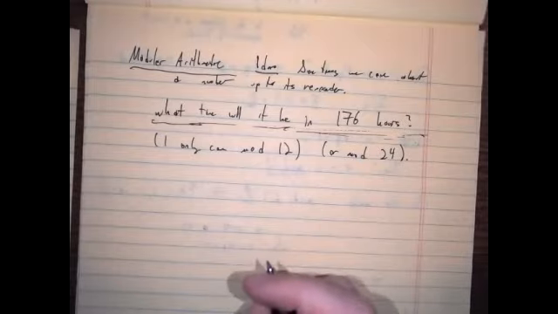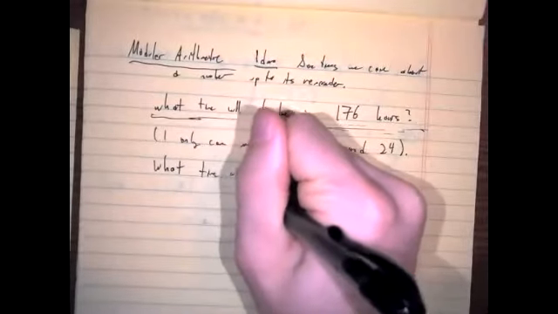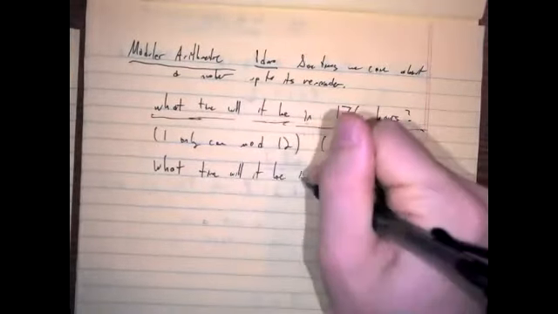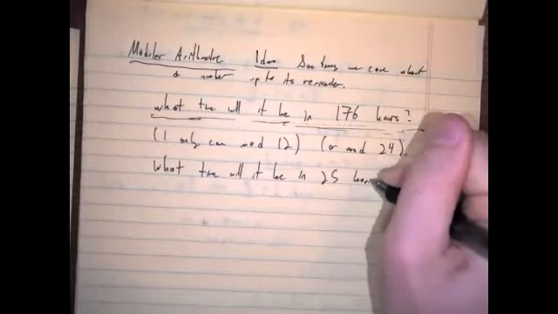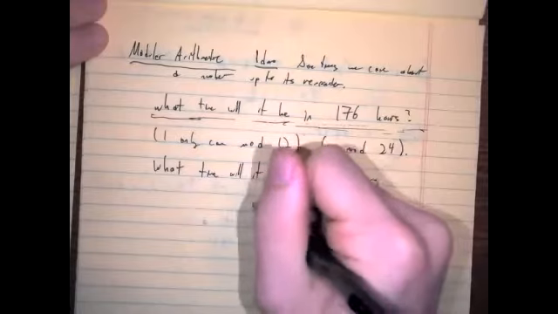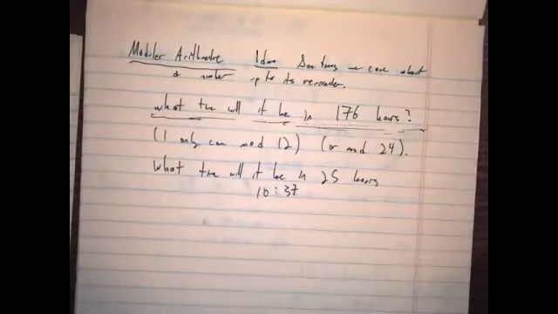Right? Like for instance, we can do a more basic example. When I say, what time will it be in 25 hours? Something that you all immediately know is that it will be 10:37, right?